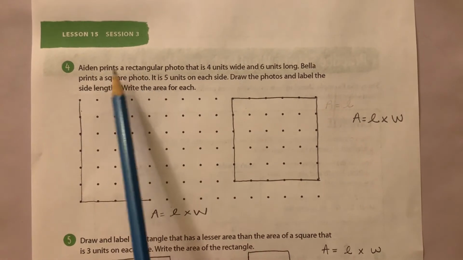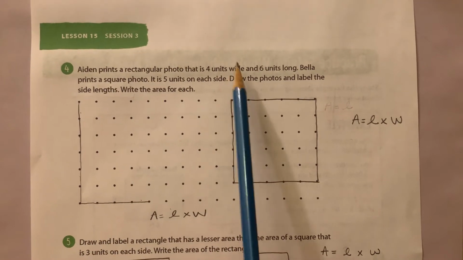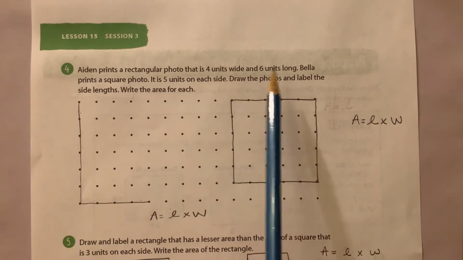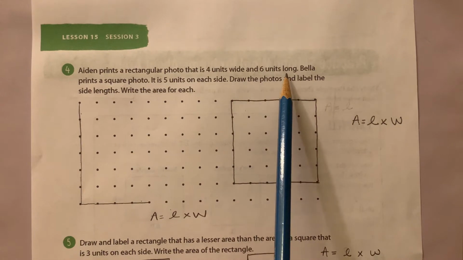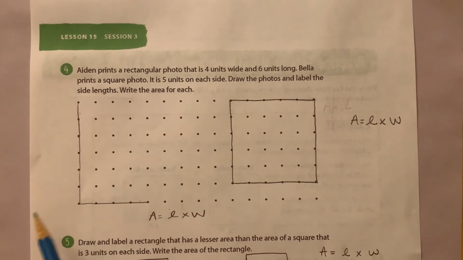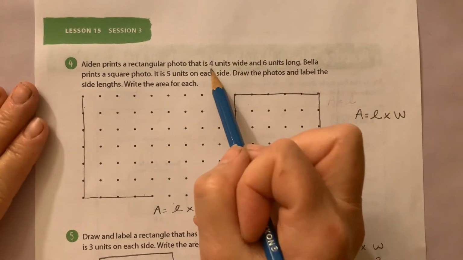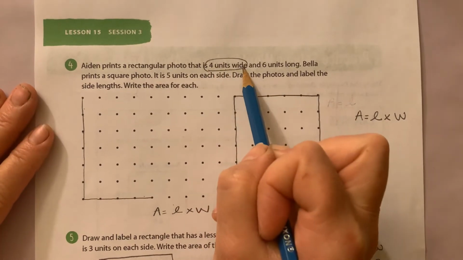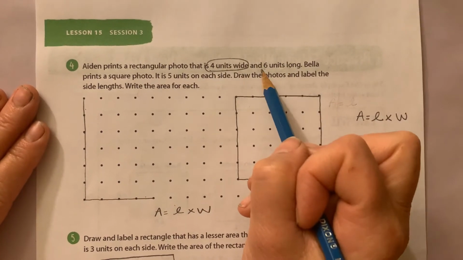Okay, let's look at how you did on the back. I started number 4, because remember, you should already have your work done and we're just looking at the answers and seeing how you did. But I wanted to make sure you understood, as you were drawing Aiden's rectangle, that to make it 4 units wide and 6 units long, I started to draw and then realized I needed to count units. So 4 units wide and 6 units long.